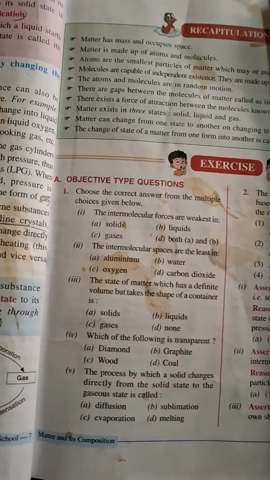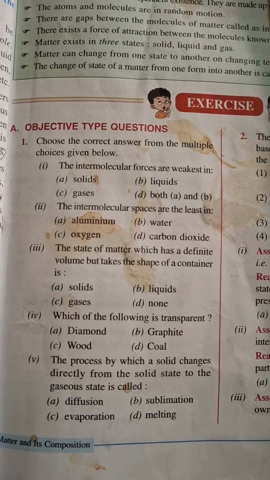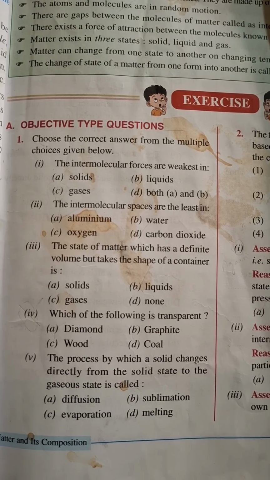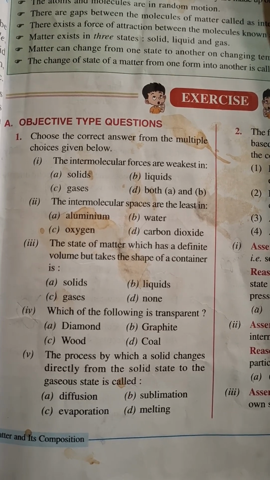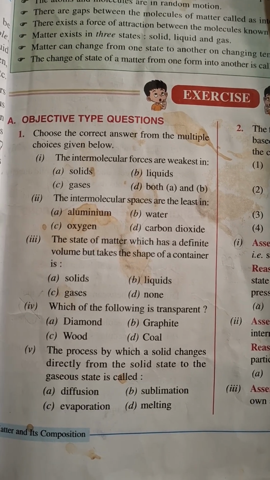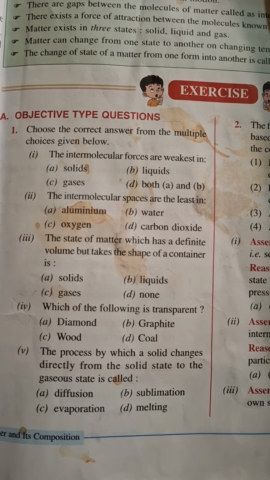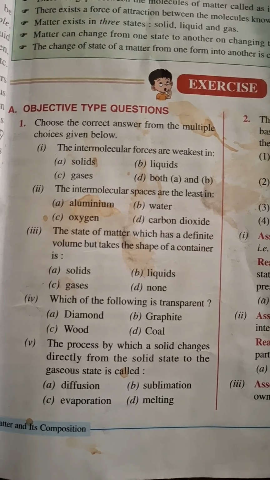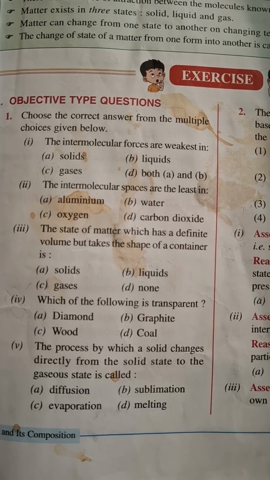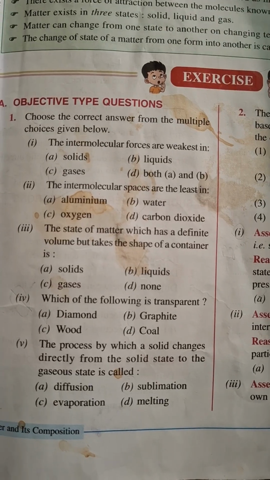Number 3, the state of matter which has a definite volume but takes the shape of a container is option A solids, B liquids, C gases, D none. Again, your time starts now. Please comment below the right answer. Alright, so the answer is option B. The state of matter which has a definite volume but takes the shape of a container is liquids.